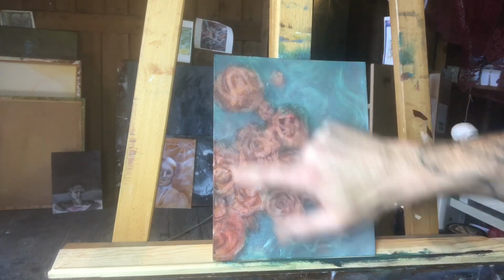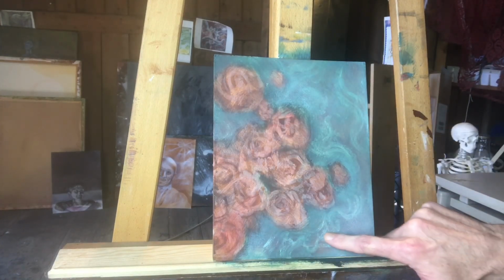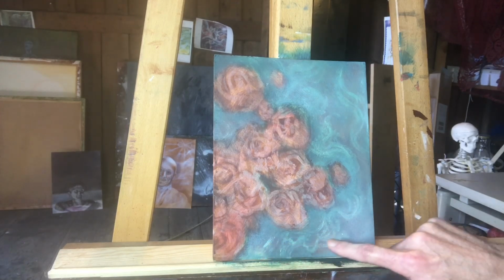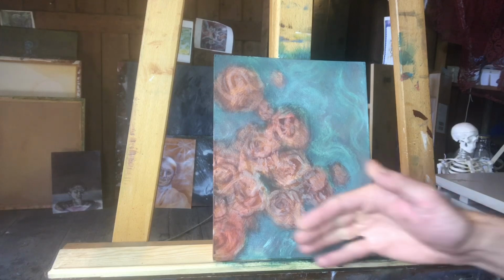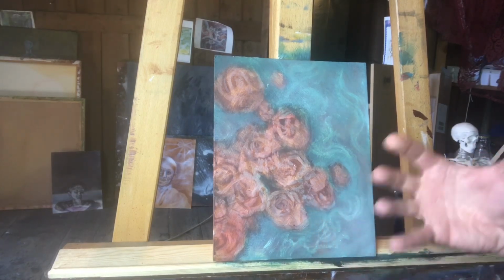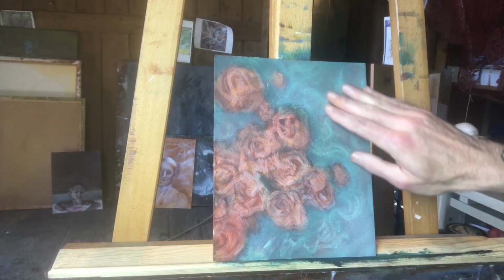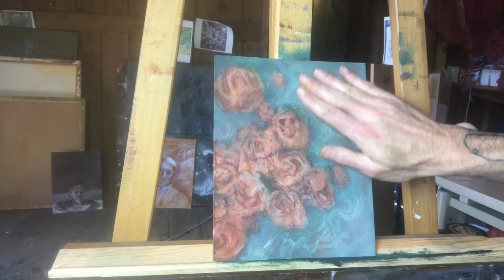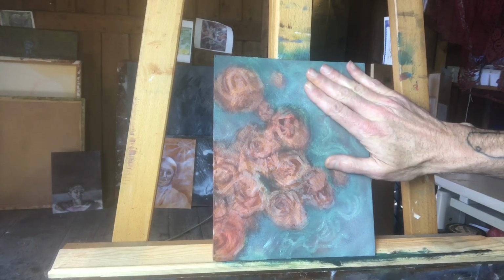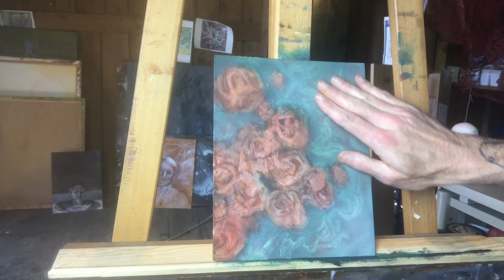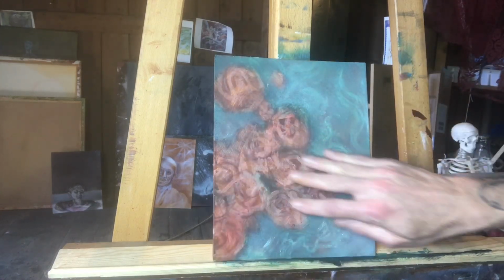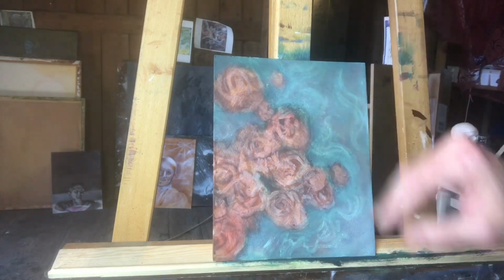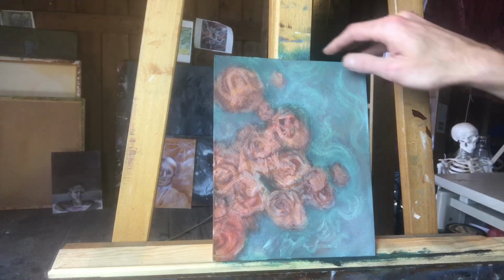The background is still a little bit darker than I want. Once I start with oil, I'll probably try to push that back a little bit more with lighter color. I'm not 100% sure yet. I figure I'll start with the roses and kind of see how the background feels in comparison.